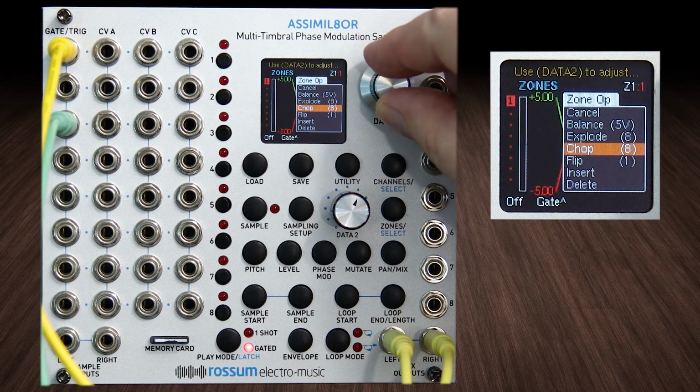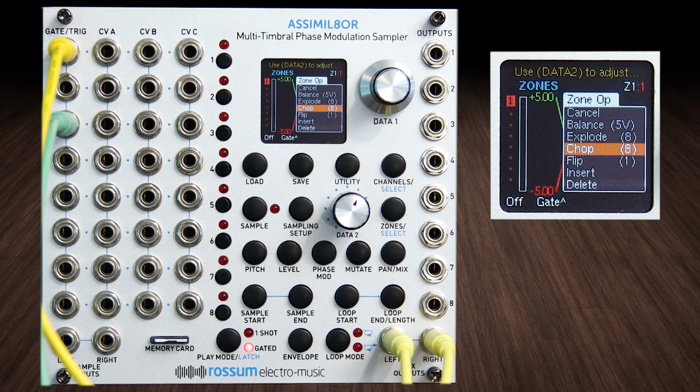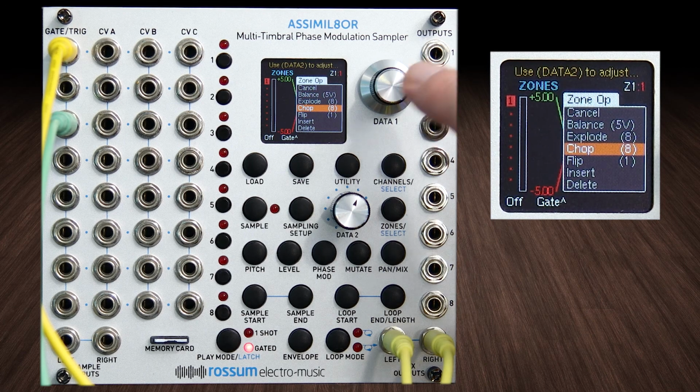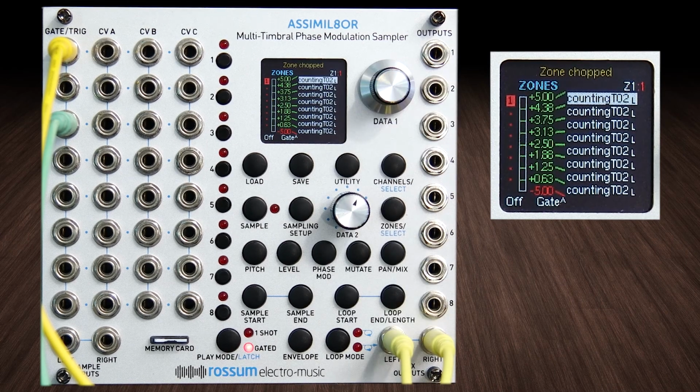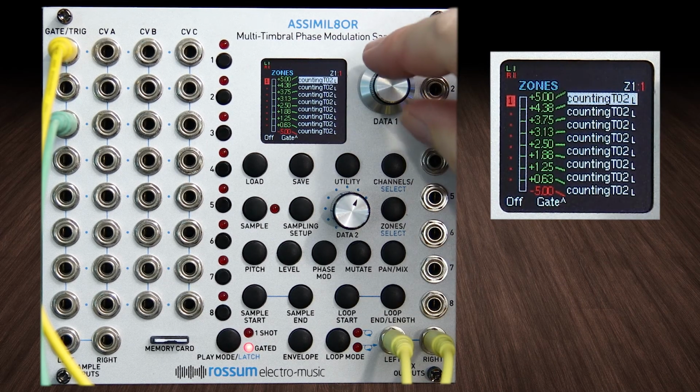But the way chop works is that it takes that sample and it looks at all the transients in it and it splits it by the transients. So you can imagine that'd be pretty creative with a good drum loop or a bunch of good glitchy drum hits. It would split it into zones. So we're going to use this on the sample, and it should take 1 through 8 when I count them into 8 equal zones. And there you go. So pretty awesome.